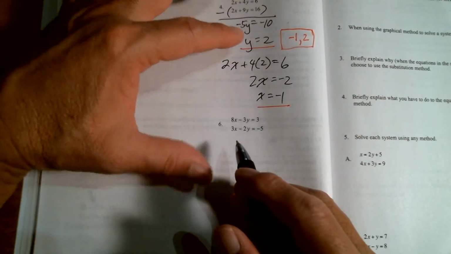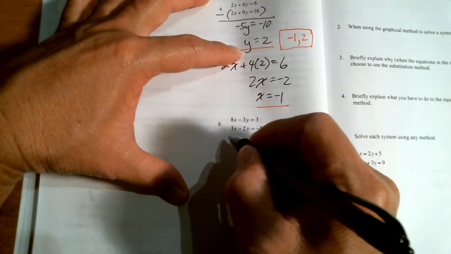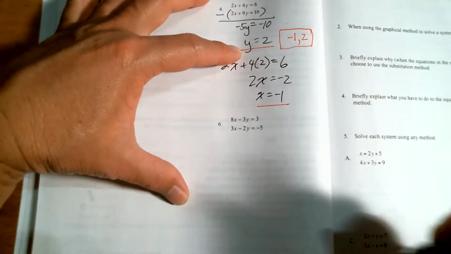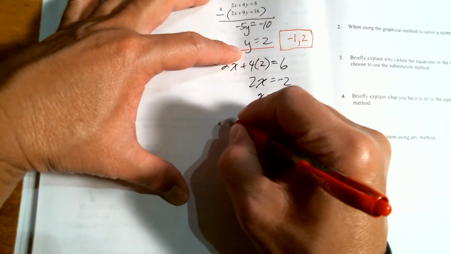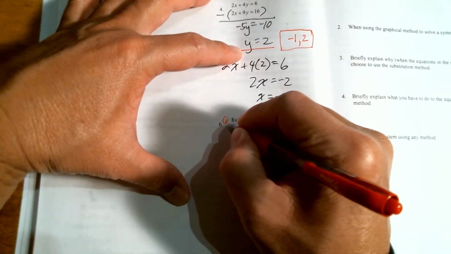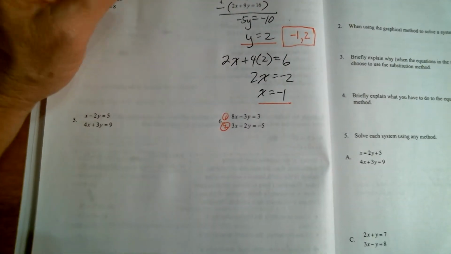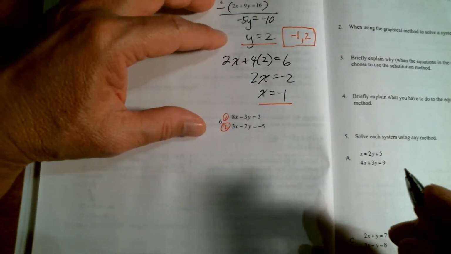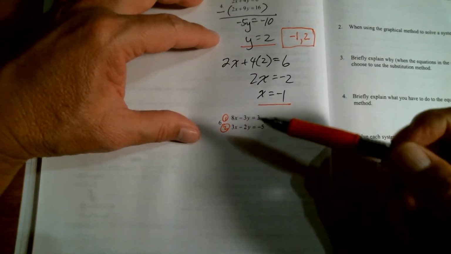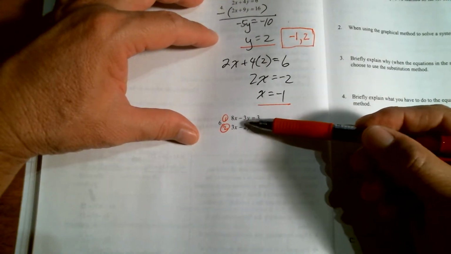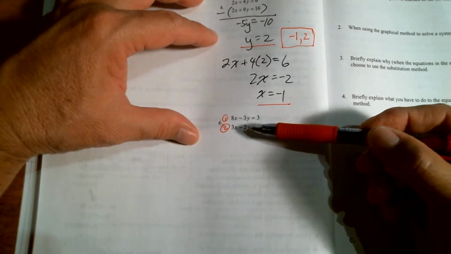So here we go. I'm going to call this, let me just do it like this. Call this equation 1, equation 2, just to keep things all in order. Okay, I don't want to get confused. So the next multiple between 3 and 2 is 6.